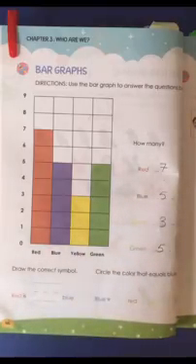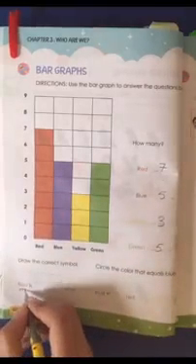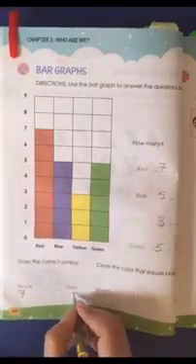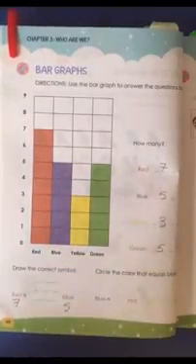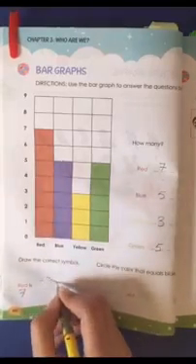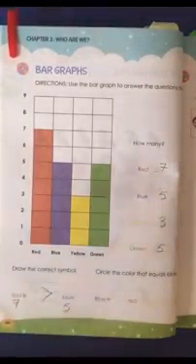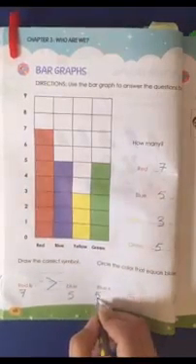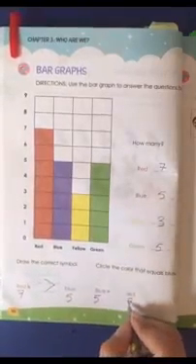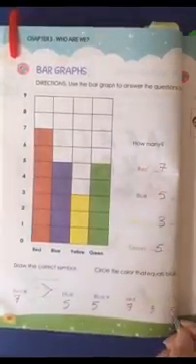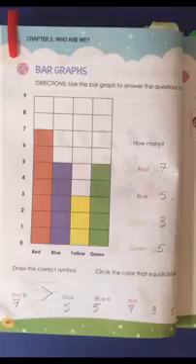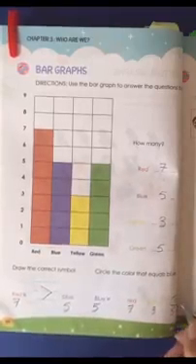Draw the correct symbol. Red is dots, blue is stripes. How many red do we have? 7. What about blue? 5. Which number is bigger, 7 or 5? Excellent, 7 is bigger. Now we will circle the color that equals blue. Blue is 5, red is 7, yellow is 3, and green is 5. So which number equals blue? Excellent, green. Now we will circle green.